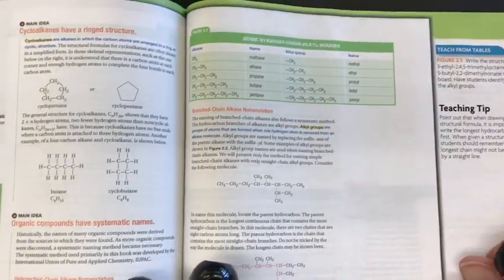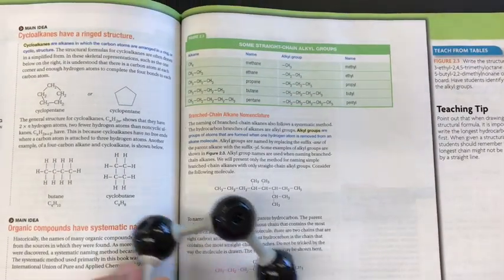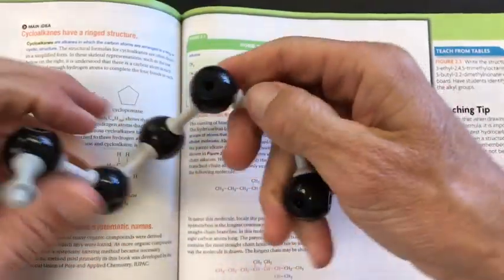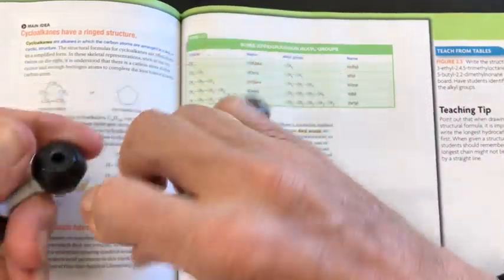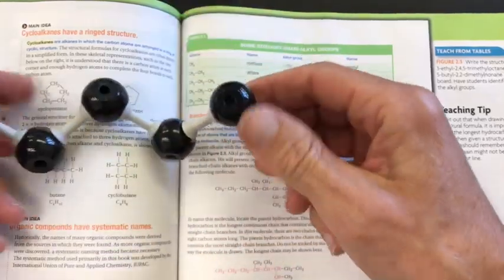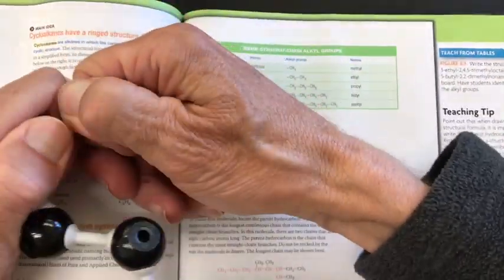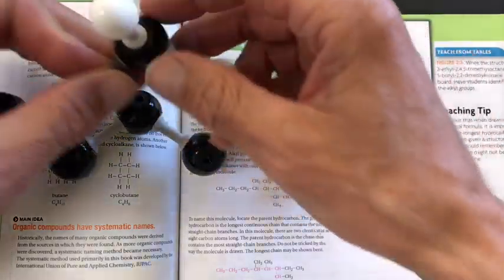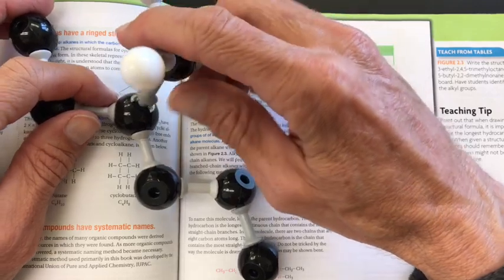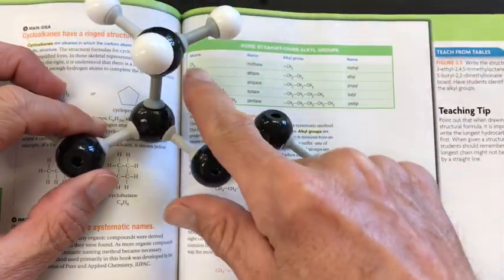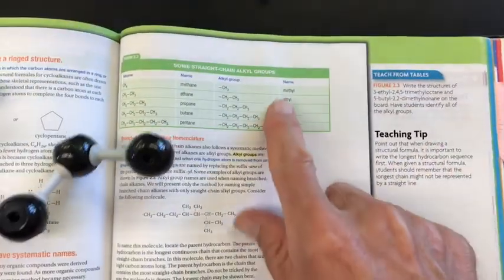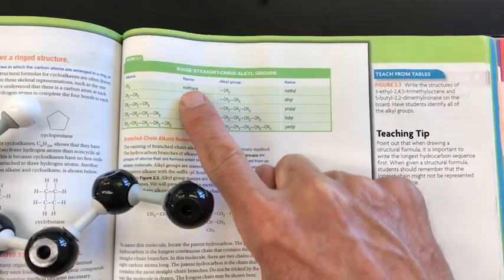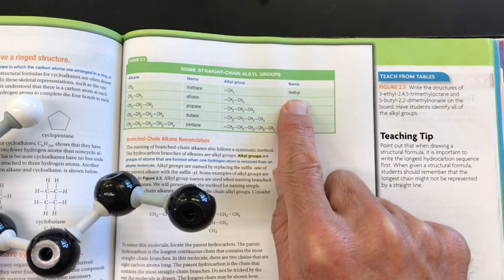Now, a little bit about the attached groups. So let's say we have hexane here. Try to straighten it back out. Hexane. And we want to attach something to it. We could attach a single carbon. What is that single carbon called? Well, this is where this chart comes in. One is still meth, but instead of saying methane, we're going to say methyl.